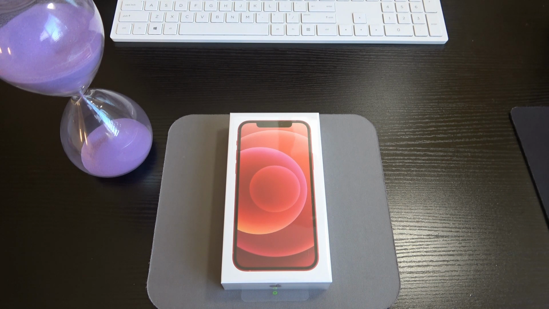Now, there is no LiDAR scanner. What the LiDAR scanner does is it improves night mode portraits. It offers faster autofocus in low light circumstances. And so there's a LiDAR scanner on the Pro and the 12 Pro Max, but there's no LiDAR scanner here on the 12 or the 12 mini. All right.